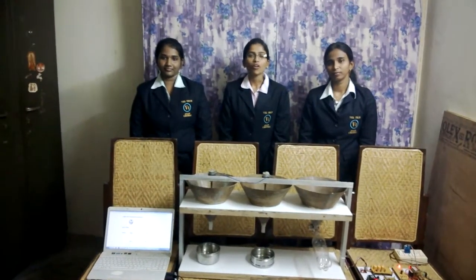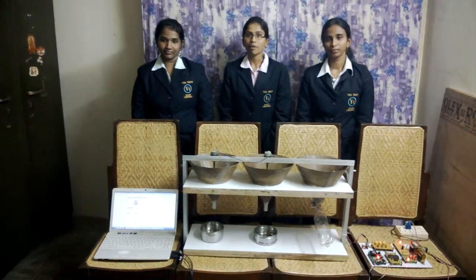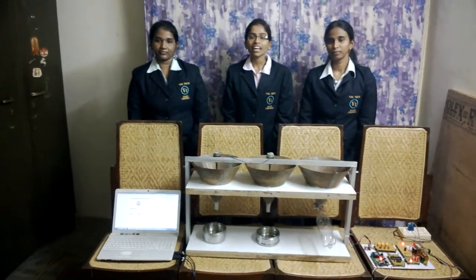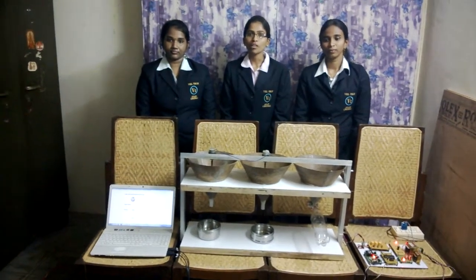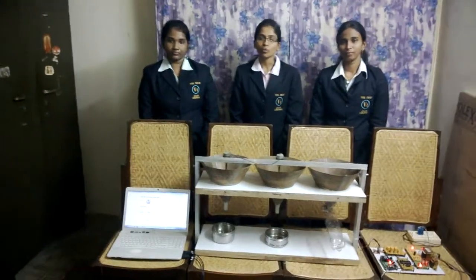Hello everybody, our project is ration shop automation using RFID, and our project members are myself Baby, Sasikala and Anishani. Our project is being guided by Mr. P. Tamil Valluvan and coordinated by Mr. M. Sharif. Our project focuses on design and implementation of automation of ration shop.